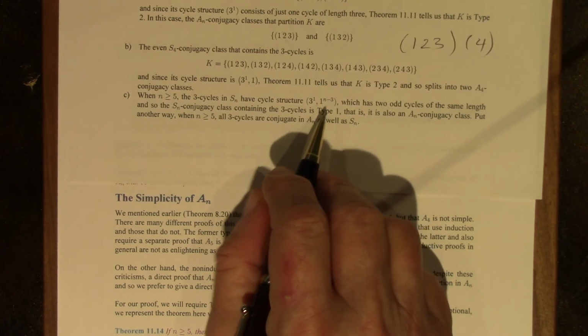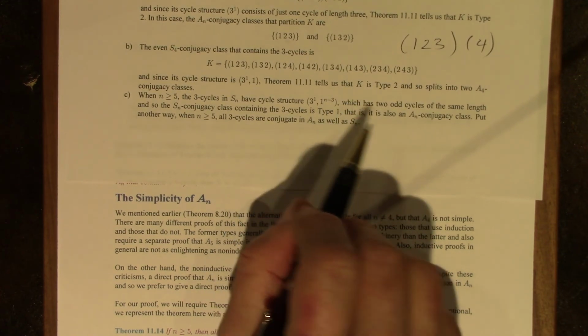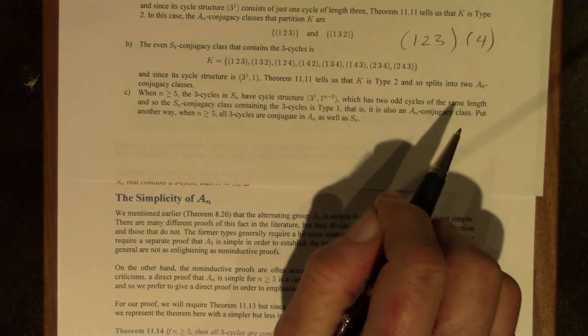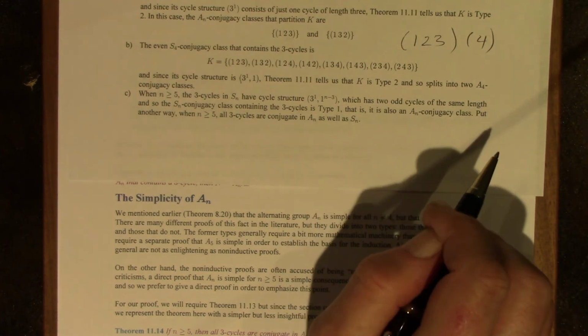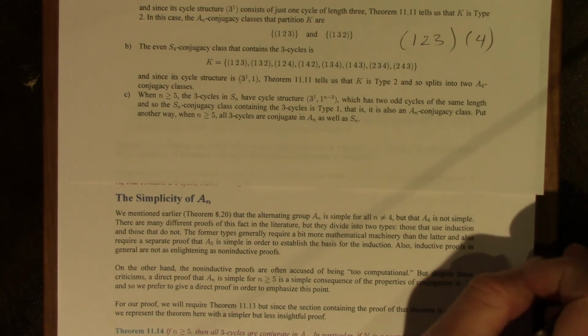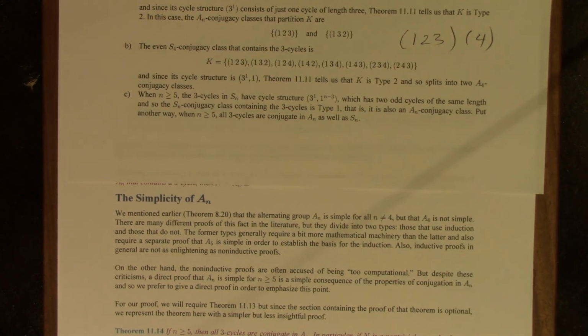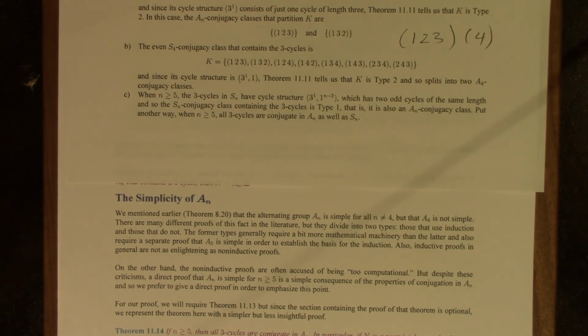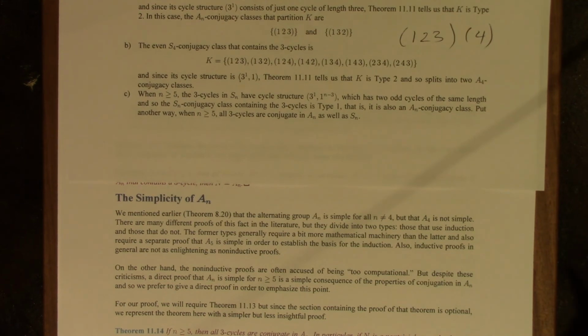So this is an Sn conjugacy class of type 1. In other words, it's an An conjugacy class. Or put another way, when n is bigger than or equal to 5, all 3 cycles are conjugate in An as well as Sn.